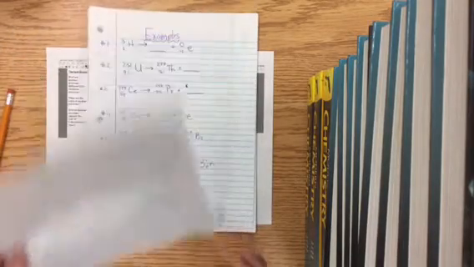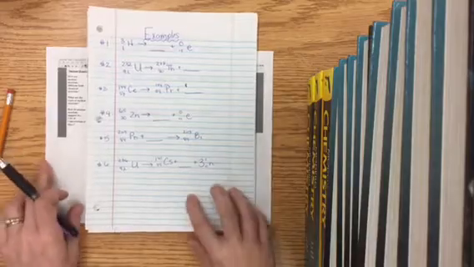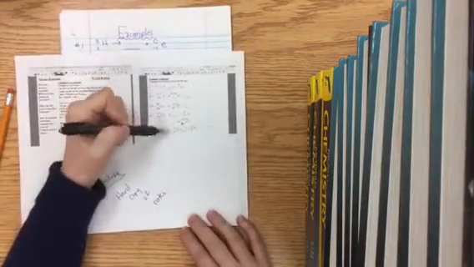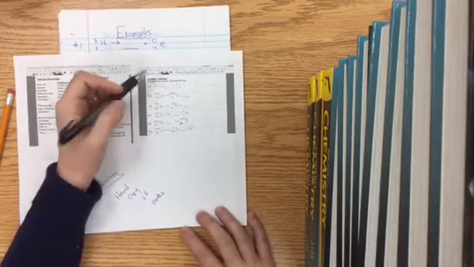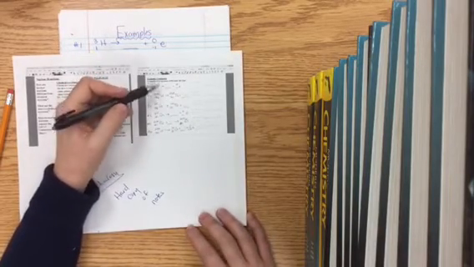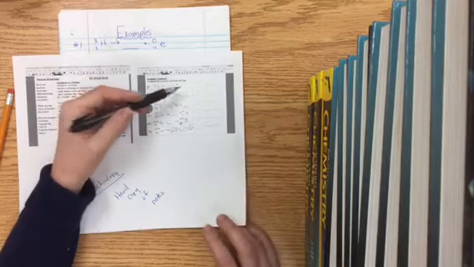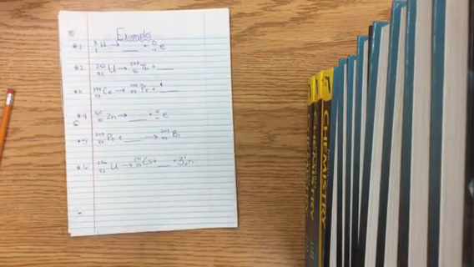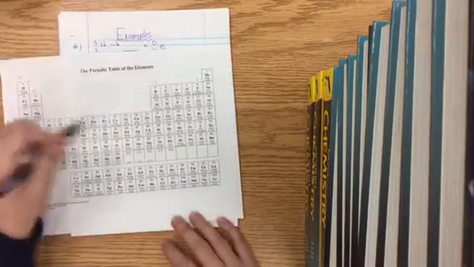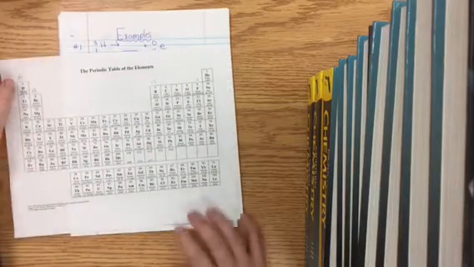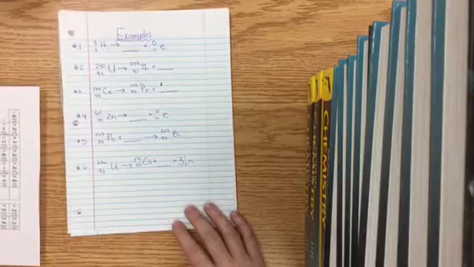So now we're going to look at examples. These are the examples that were provided for you on the notes. And I already have the answers written down. We're going to go through and look through the examples and talk about not only the example type, but also the type of reaction. Okay, so in order to do this, we're going to need our periodic table because we're going to have to be looking at proton numbers in order to identify elements.